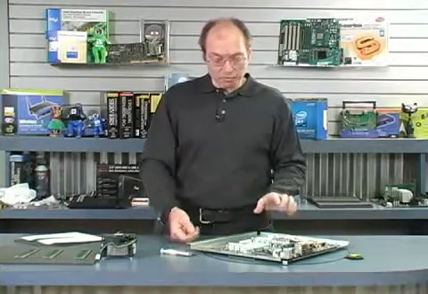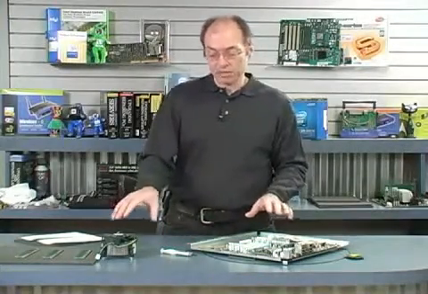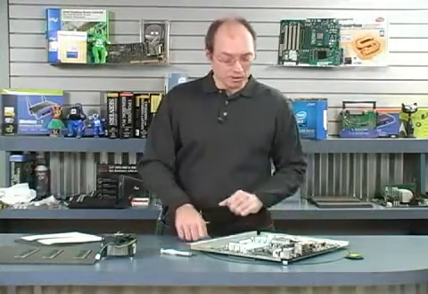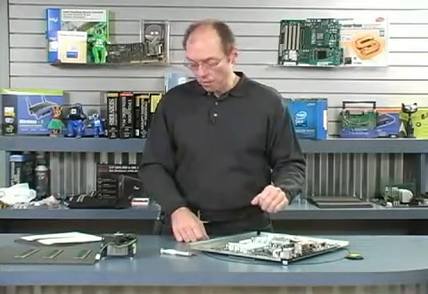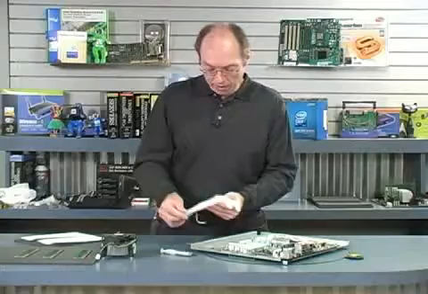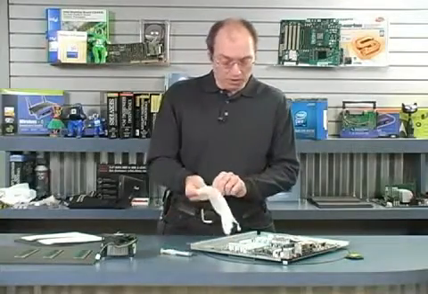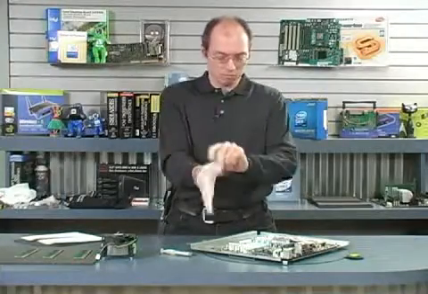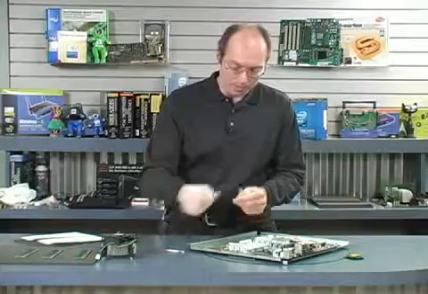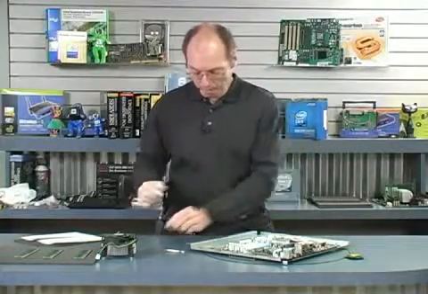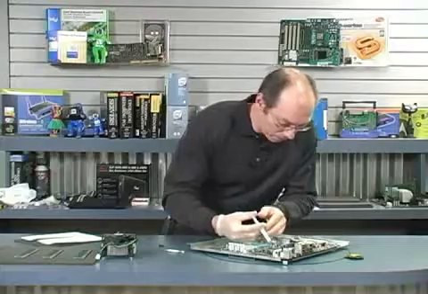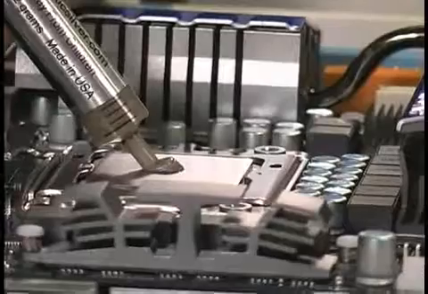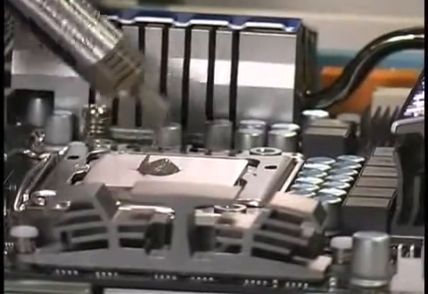In this case, I had already installed this heatsink once and had removed it. So now I need to reapply the thermal interface material to this processor. To do that, I usually like to use a plastic or rubber glove to smooth the material out. So I'm going to put that on here. And I'm going to use this Arctic Silver material. You're basically just going to put a blob of the stuff on the top of the processor. Not a whole lot, actually.